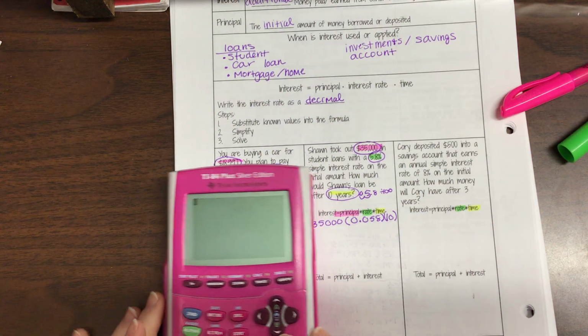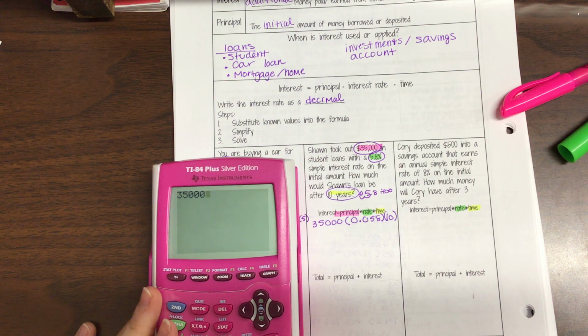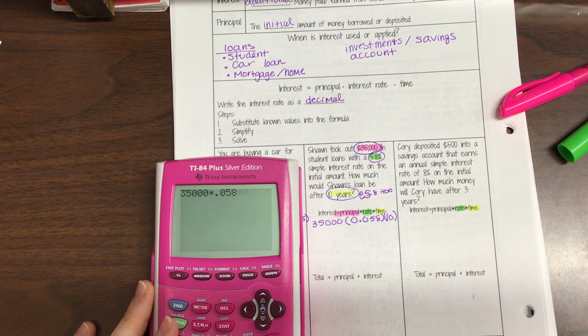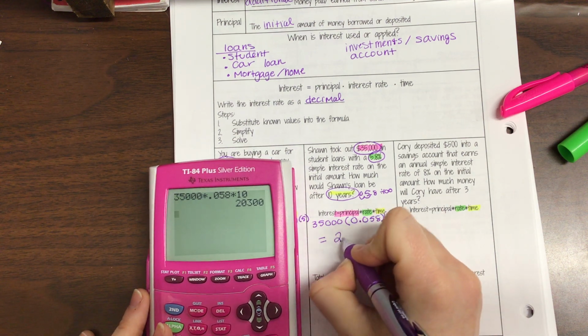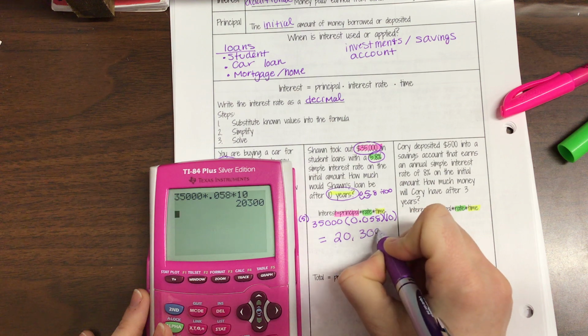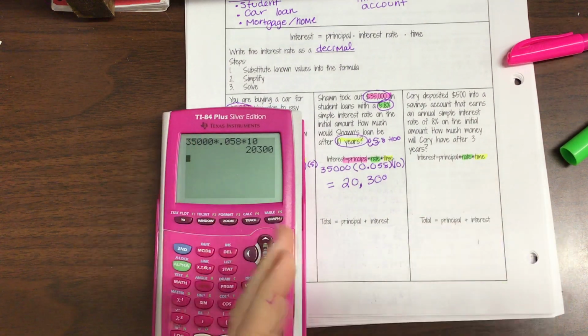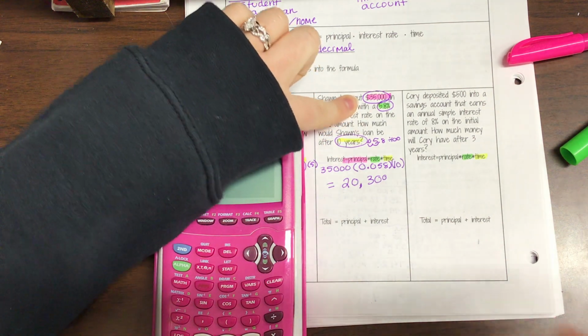Let's zoom out. So $35,000 times our interest rate times 10. Okay, so just the interest is $20,300. Okay, to get the total, we're going to take our principal amount.